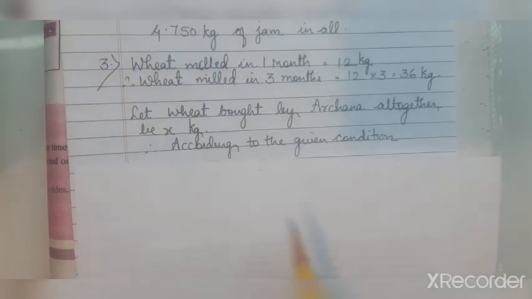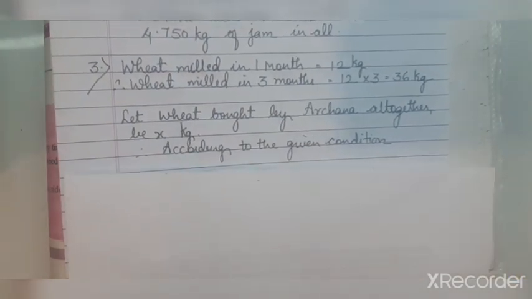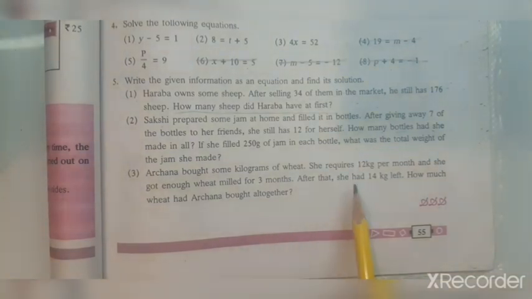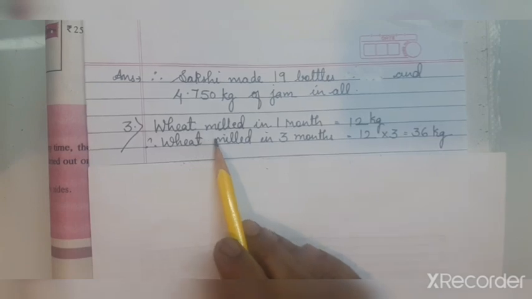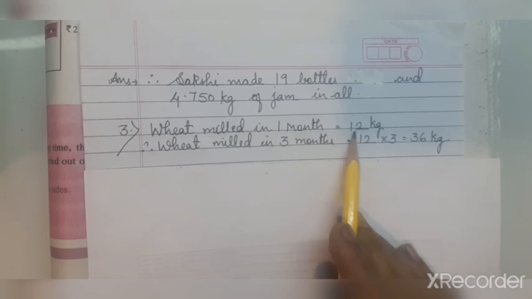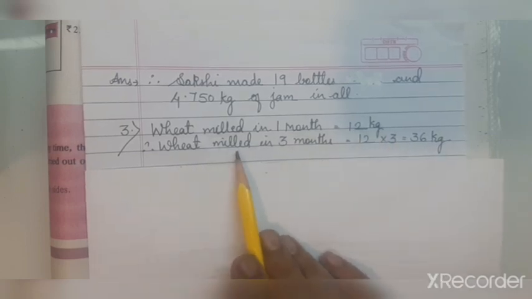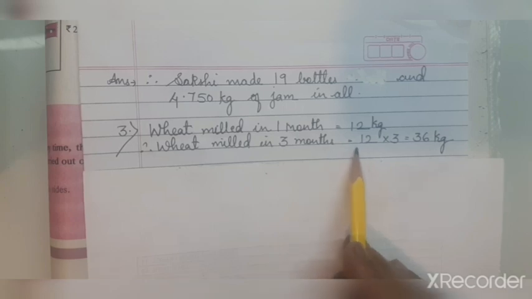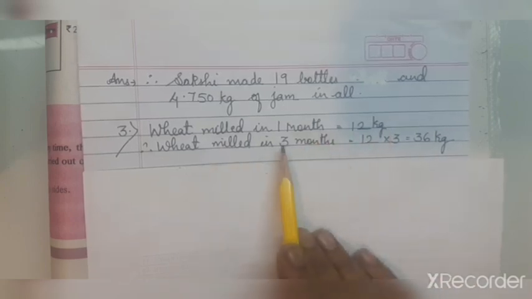Now, according to the given condition. What is the given condition? That she requires only 12 kg per month, and she had bought it so that it will last for 3 months. First, we have to see how much wheat she will need for 3 months. So, wheat she requires for 1 month is 12 kg. Therefore, wheat milled in 3 months is equal to 12 into 3. It is given for 1 month, and we are finding for 3 months.